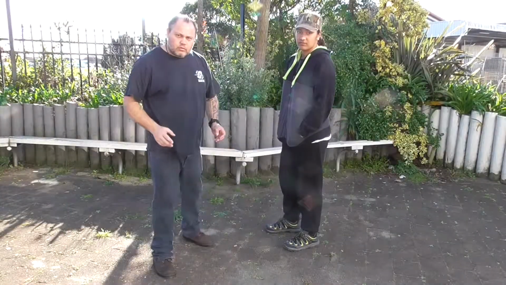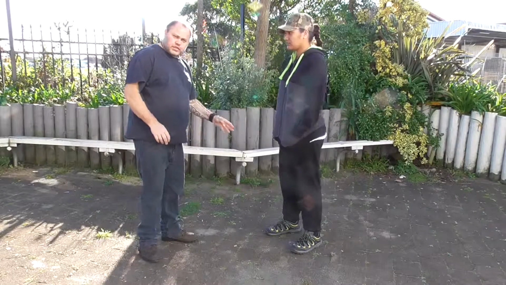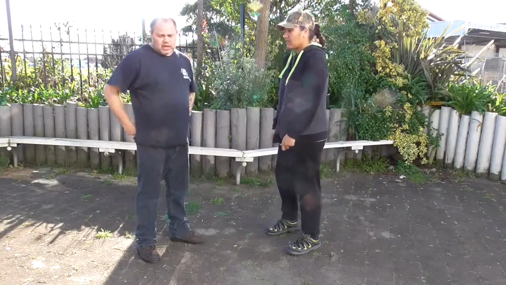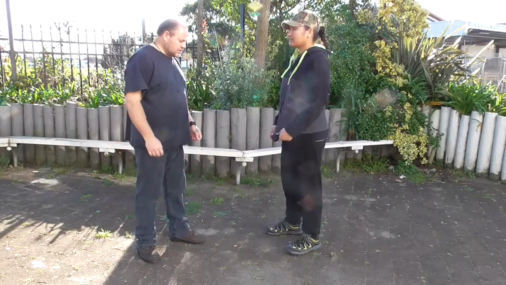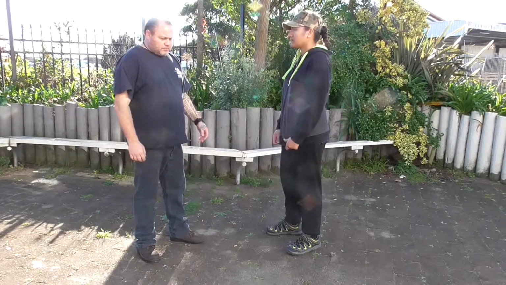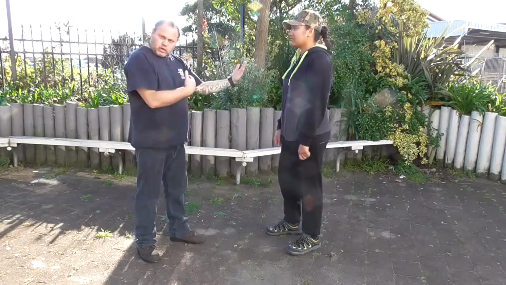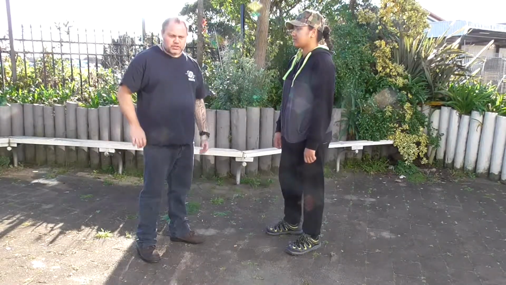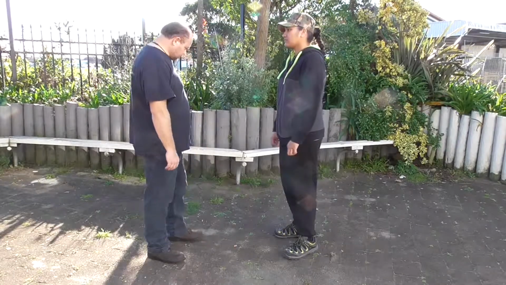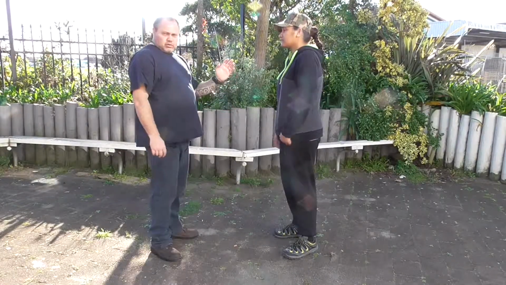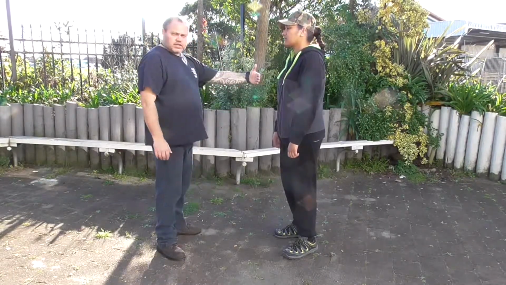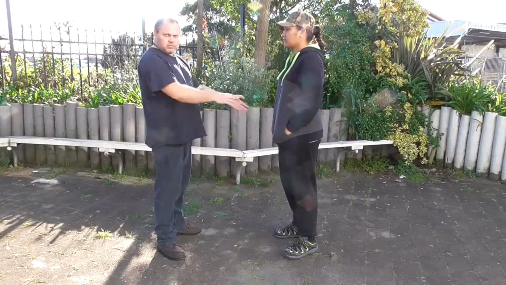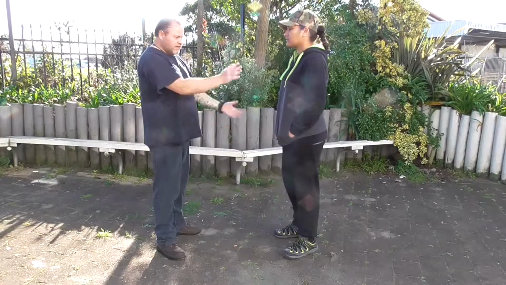So position. The first thing we want to do is have an advantageous position over our attacker, our assailant. So let's go into close distance first, and then we'll talk about a little bit of position further away from the person. Here, myself and the other person are facing each other. So we've got our centres facing each other.